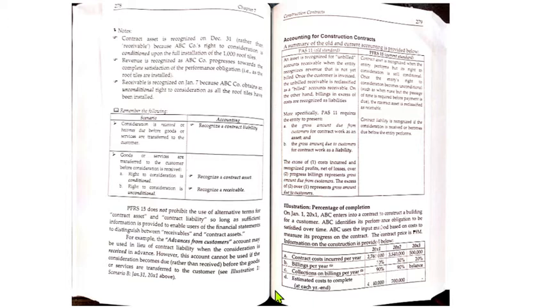So what is the major difference between the two? The major difference is the recognition of the contract asset and the contract liability account. Before, hindi natin ginagamit yan under the PAS 11. Ang ginagamit natin is yung account titles such as construction in progress.